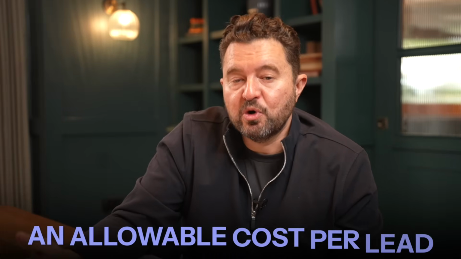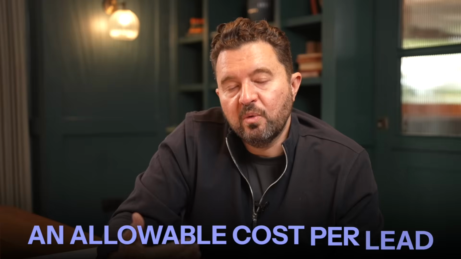So I put ads on both of those platforms, and what I'm looking for is what's called an allowable cost per lead. For one of my businesses, the allowable cost per lead is about £15, but we've been able to get leads as cheap as £5. So we're doing really, really well, but we don't freak out if the ads are under £15 per lead. We're totally fine with that. If they come down to £5 a lead, we double down and we actually spend more money because we're getting cheap leads.